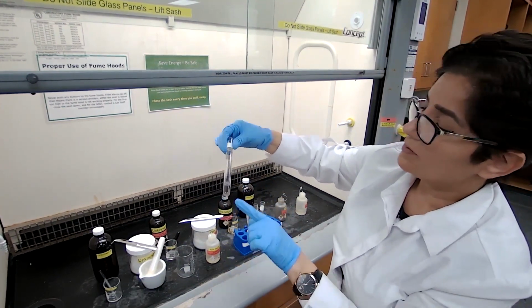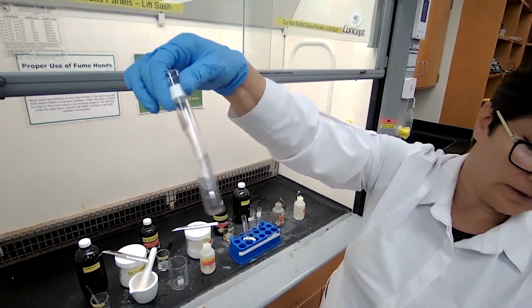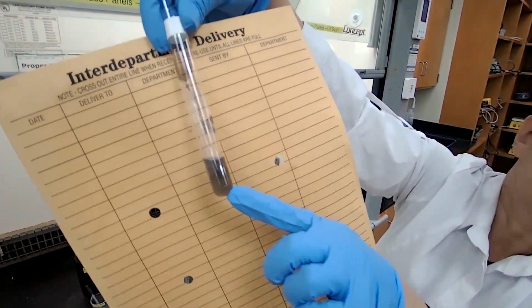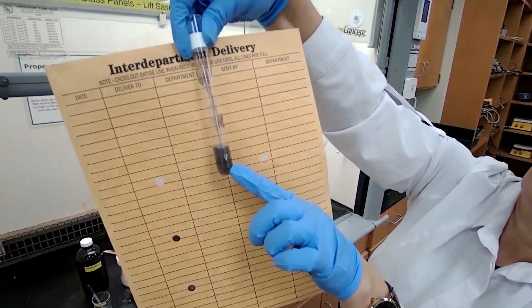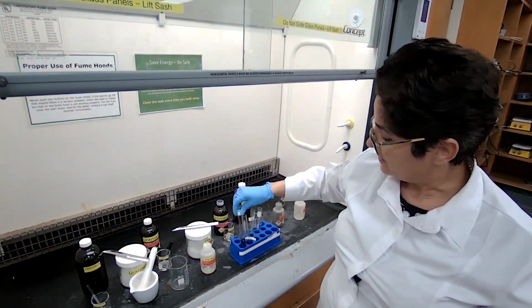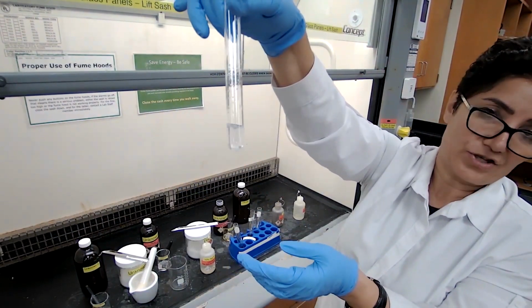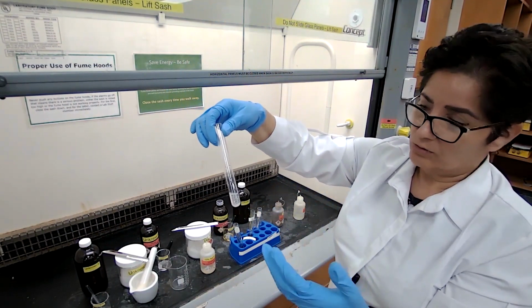I hope you can see the mirror, because it would be nice for you to see that it's shiny right here. Okay, that's the silver mirror. So we are not imagining it. And for unknown 5, there is no reaction. If there is no reaction, then you can write the conclusion.